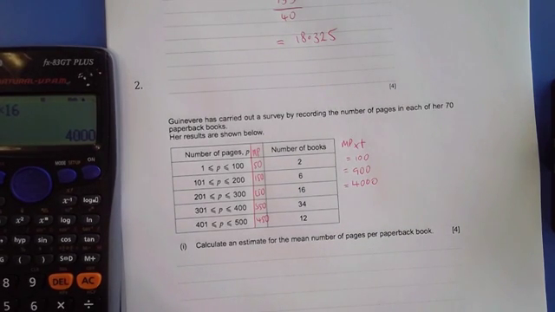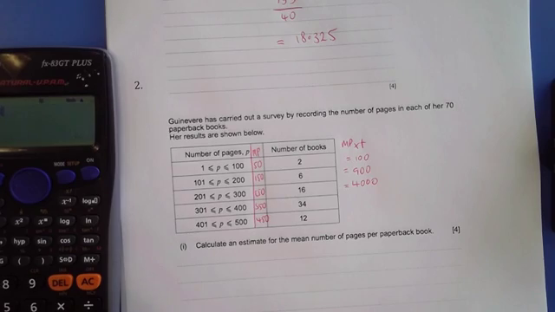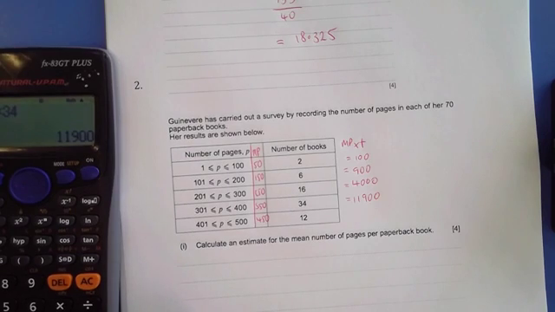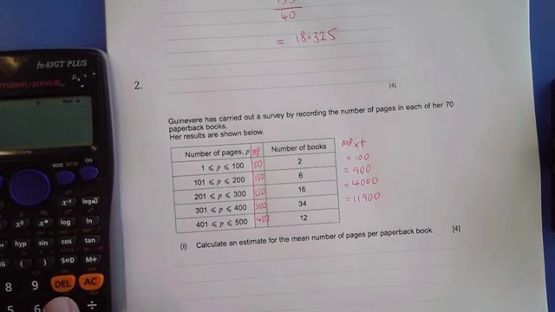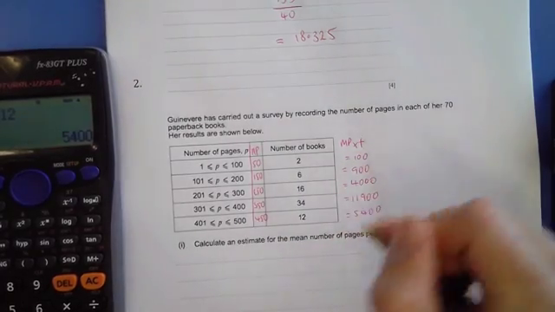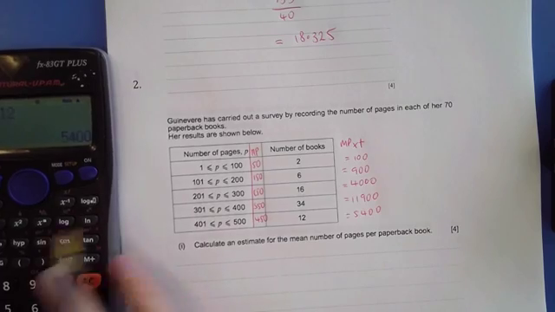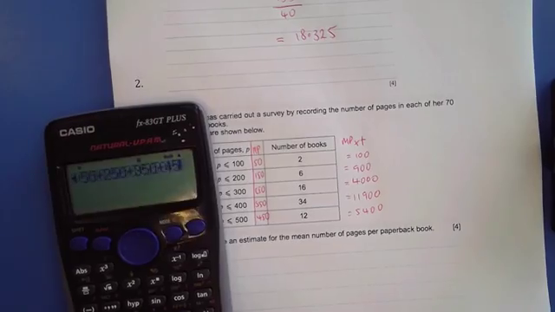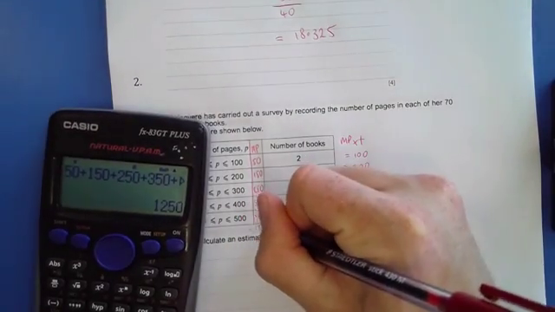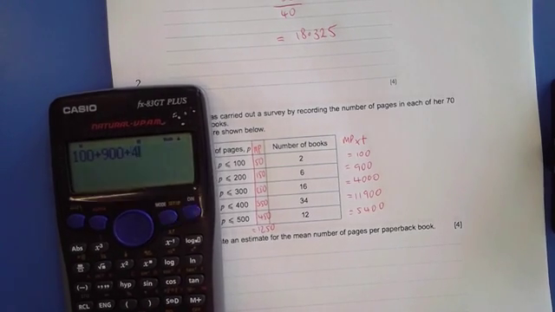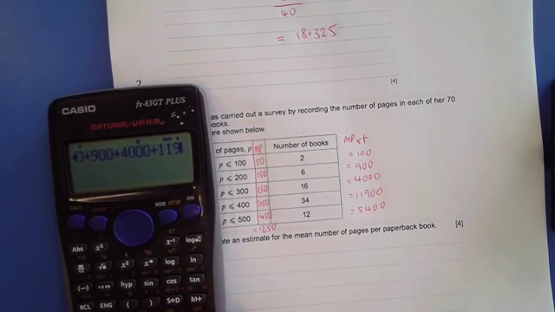And 350 times by 34 is 11,900, and 450 times by 12 is 5,400. I'm then going to add up my columns, so 50 add 150, add 250, add 350, add 450, comes to 1250, and I'm adding up all of those numbers there, so 100 plus 900 plus 4,000 plus 11,900 plus 5,400.